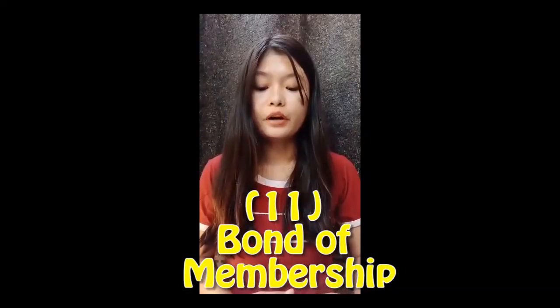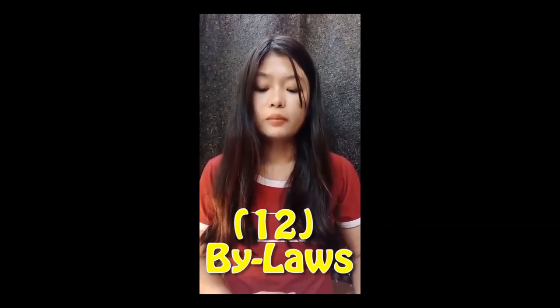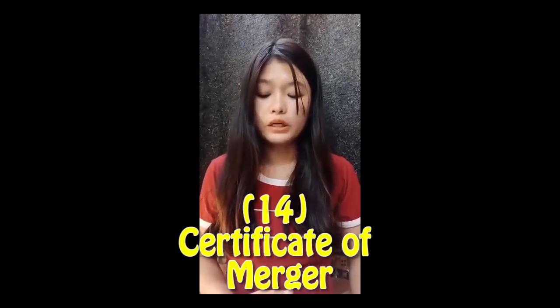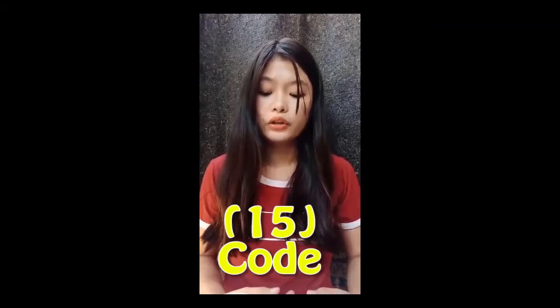Bond of membership refers to the condition where members associate themselves to attain their common goals and objectives. Bylaws refer to bylaws registered under the code, which includes any registered amendments thereto. Capital refers to the sum total of members' capital share. Certificate of merger refers to the document issued by the authority evidencing registration of merger. Code refers to Republic Act No. 9520, otherwise known as the Philippine Cooperative Code of 2008.